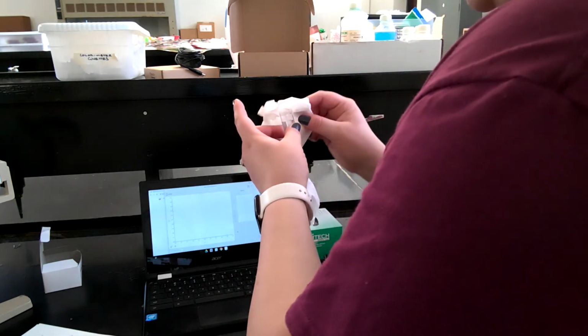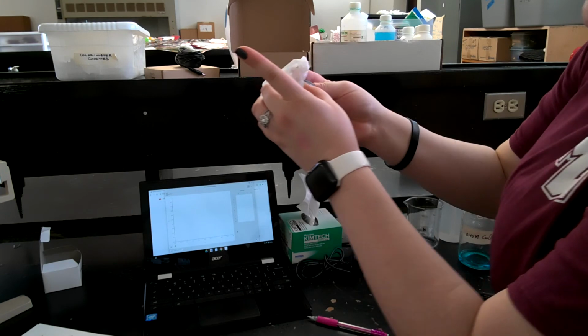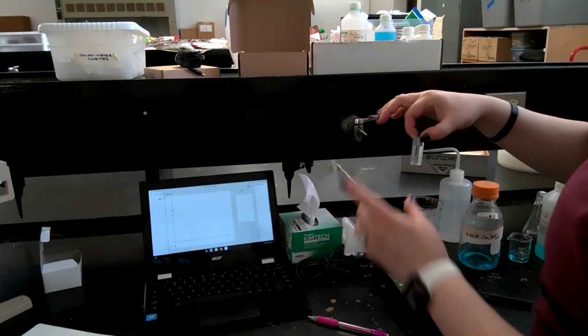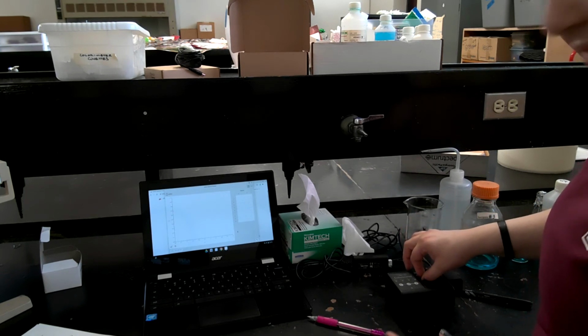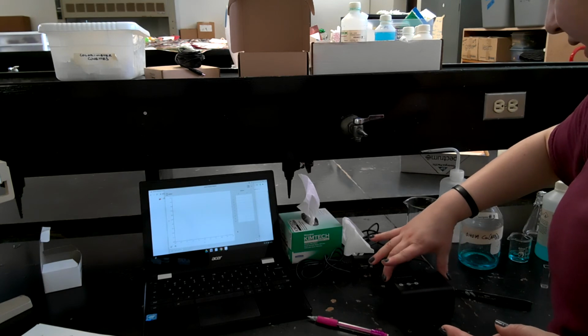So for the last time, just before I place it into the calorimeter, I'm going to wipe the outside of the cuvette. Then, again touching the ridges, I'm going to place it into the calorimeter, making sure my marker is lined up with the arrow.